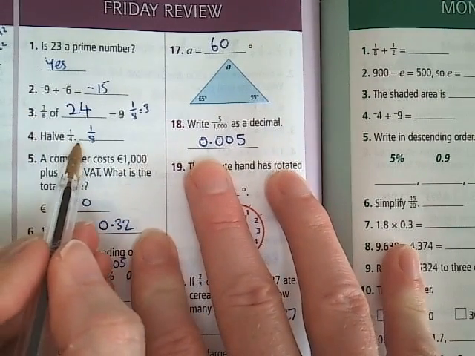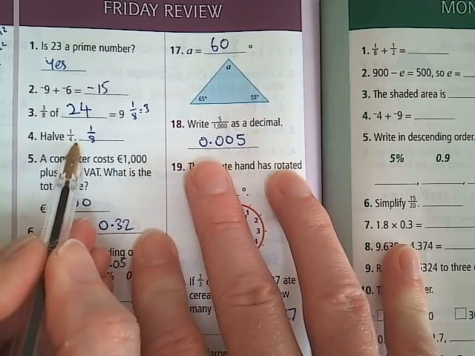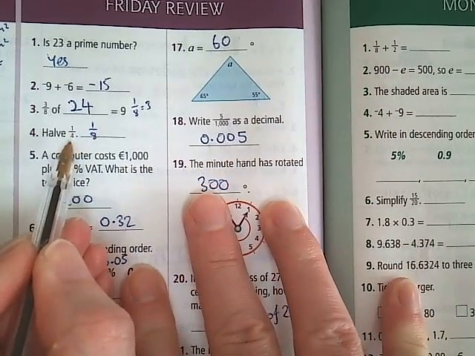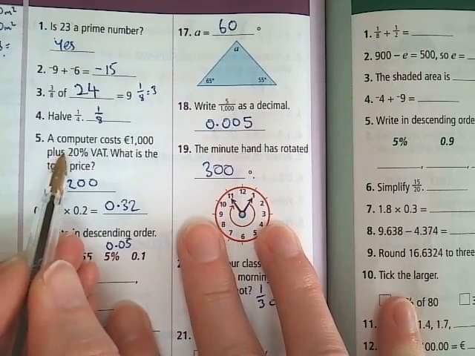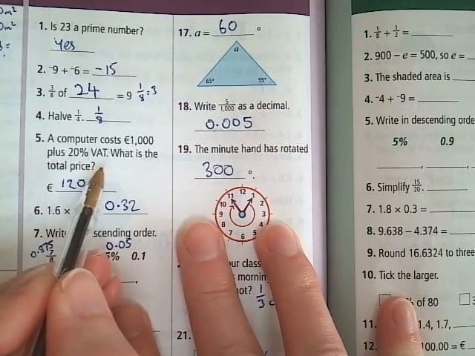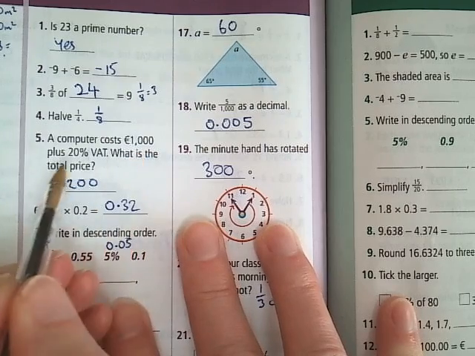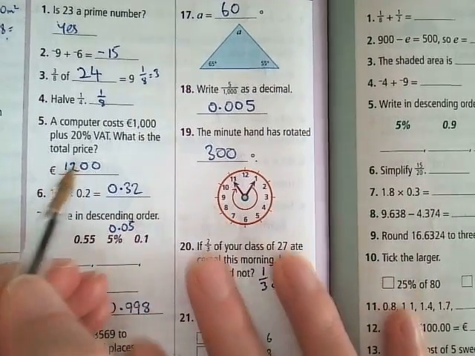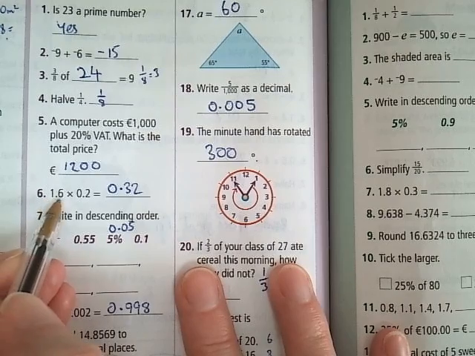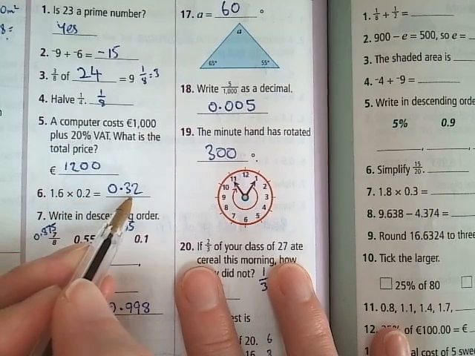Number 4, half of 1/4 is 1/8. So remember, we double the number at the bottom to make it half as big. Number 5, a computer costs €1,000 plus 20% VAT. What's the total price? Well, 20% of 1,000 is 200. Add that on, you get 1,200. Question number 6, 1.6 multiplied by 0.2 is 0.32.